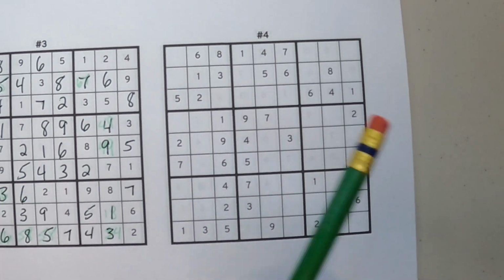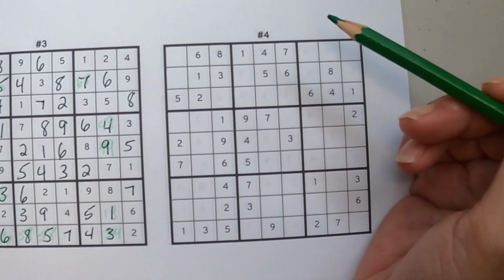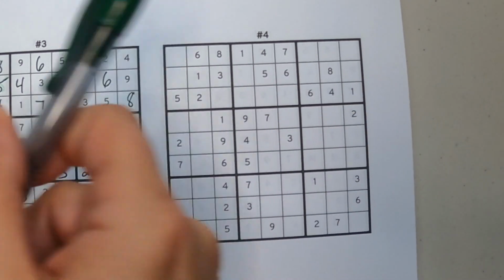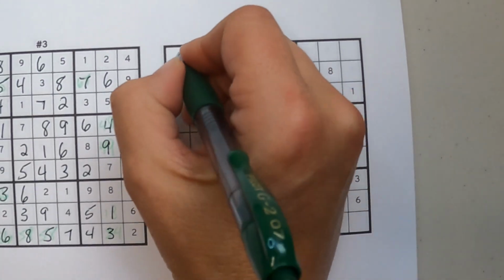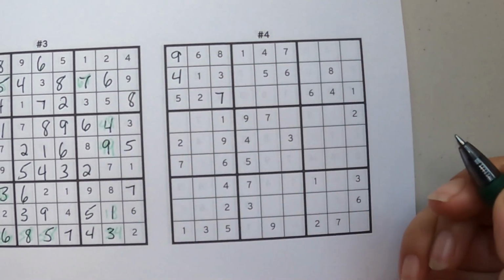If we start with this box, we're missing 4, 7, and 9. We've got a 4 and 7 here, so this is our 9. 7 here, so 4, 7.